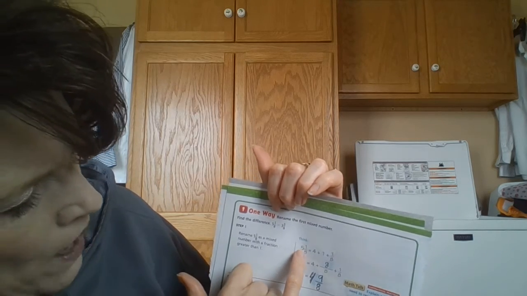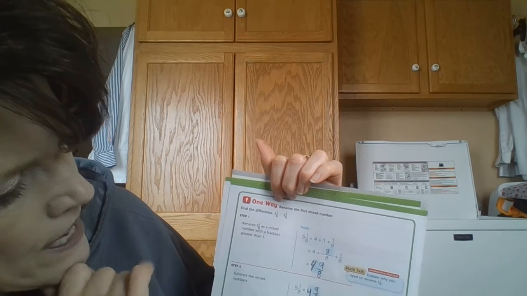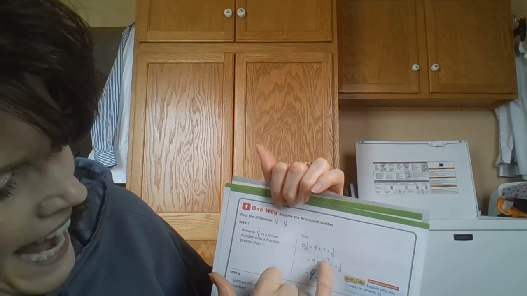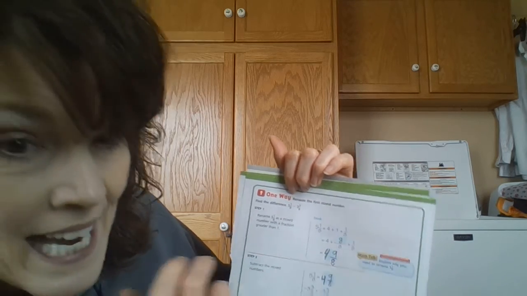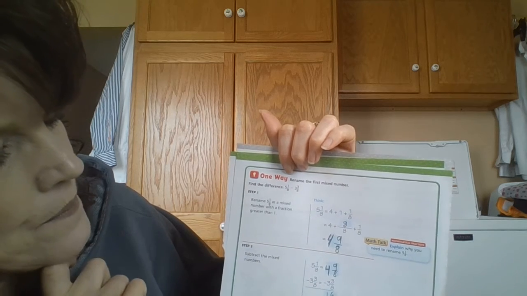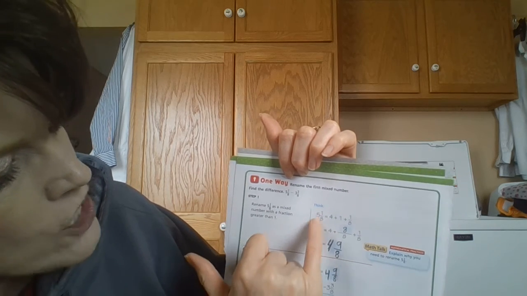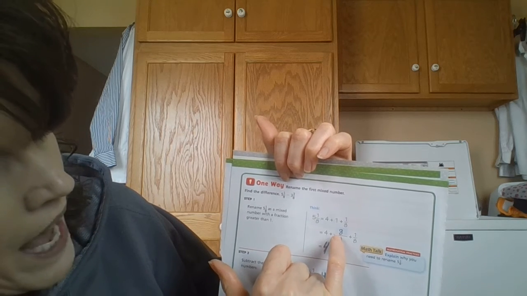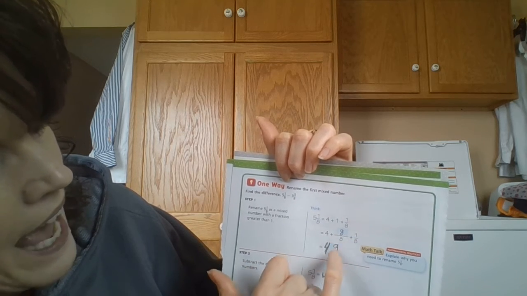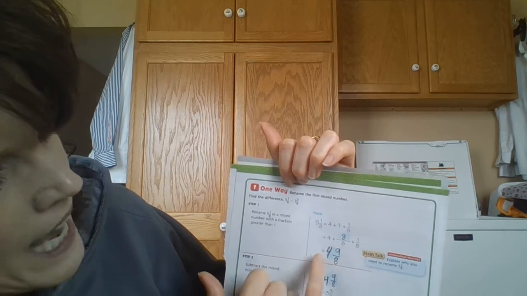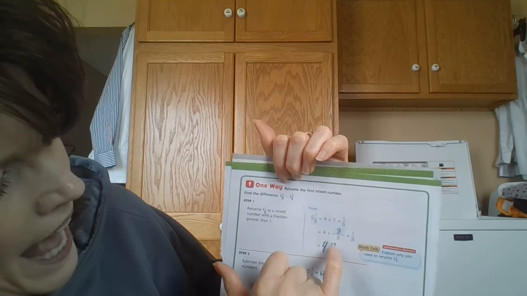So they took 1 away from that 5. Then in step 2, they made 1 8/8 because 8/8 is actually equal to 1. So the fraction renamed becomes 4, and then you add that 8 to the 1, and it's 9/8. So 5 1/8 can be renamed 4 9/8.